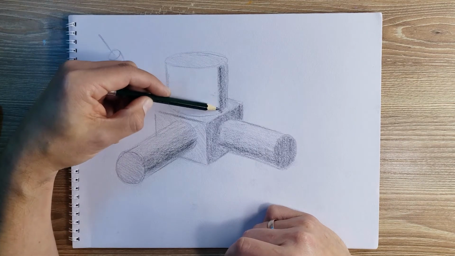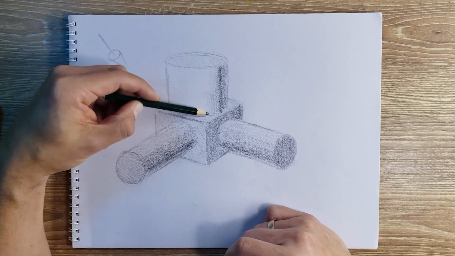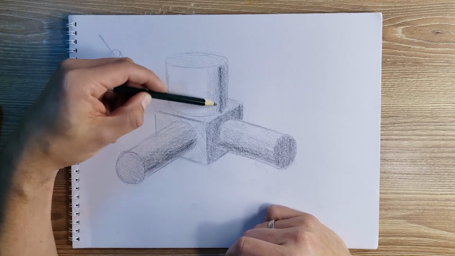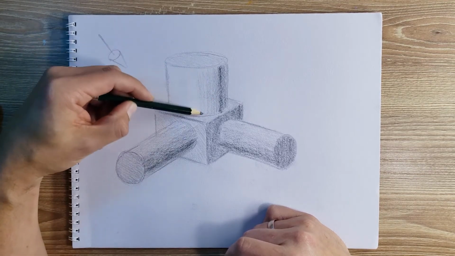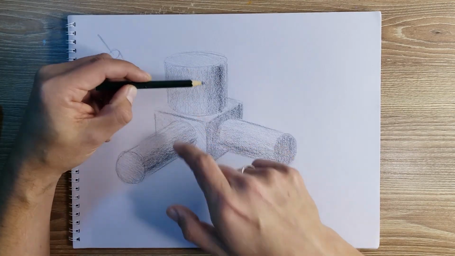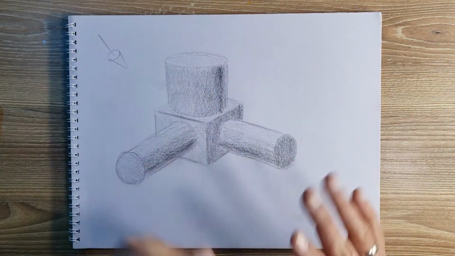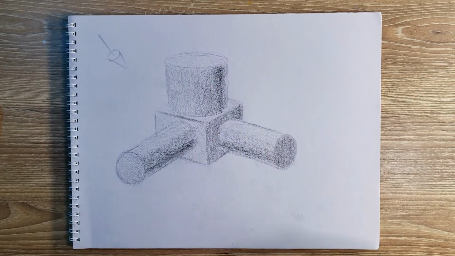Remember, the cube is the most basic shape, so everything is going to refer at some point to how the cube is shaped and how the cube is shaded. So we'll go from the darker area very quickly to this value over here. This is basically how our shape is going to be shaded. Now we're going to include some shadows.